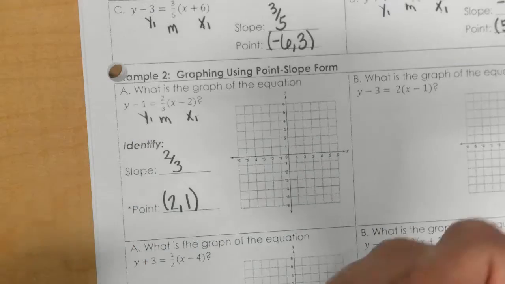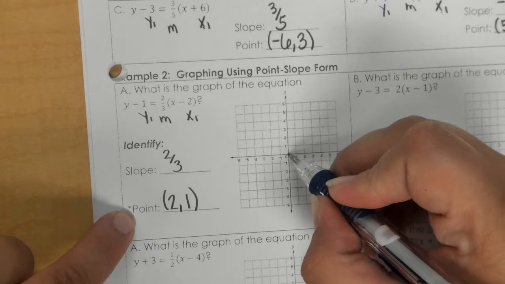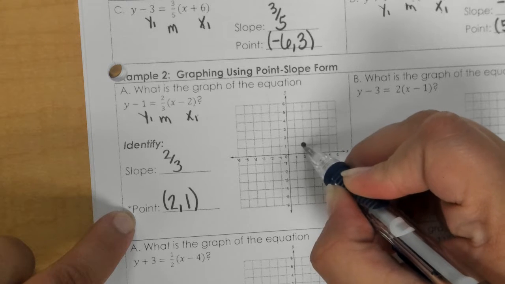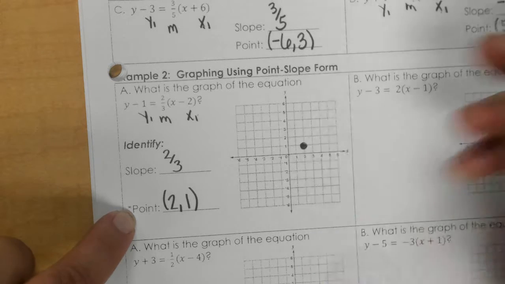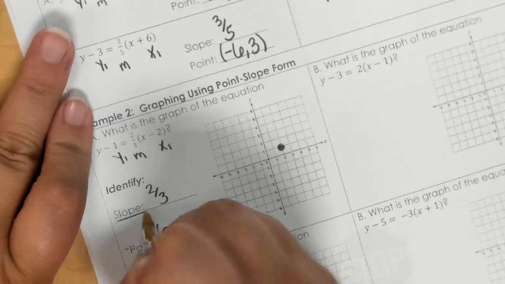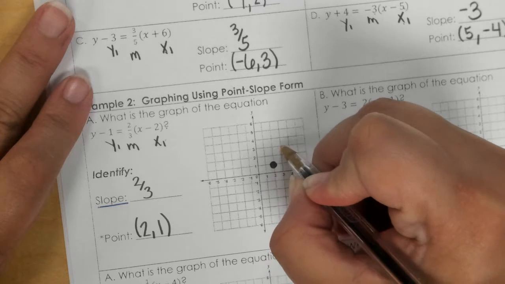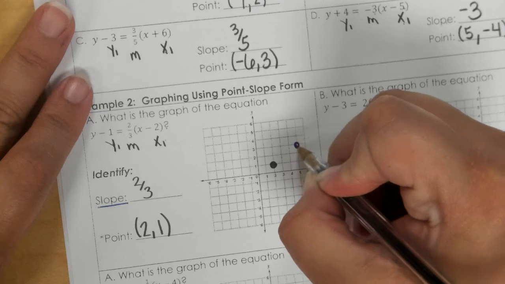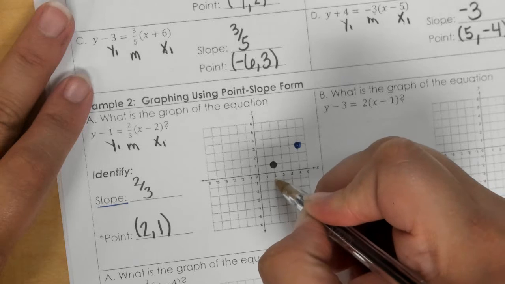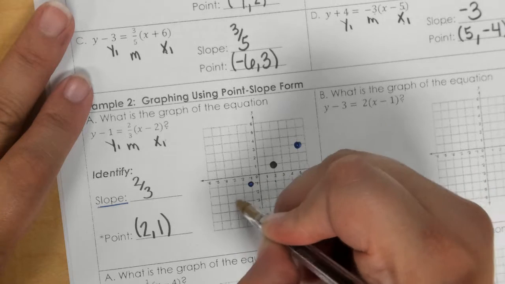So when I do this, I have to plot my point first. So I'm going to go plot 2, 1. So that's right here. Okay. Then to do the slope, we're going to have to count up 2, right 3. And then down 2, right 3. Down 2, right 3.